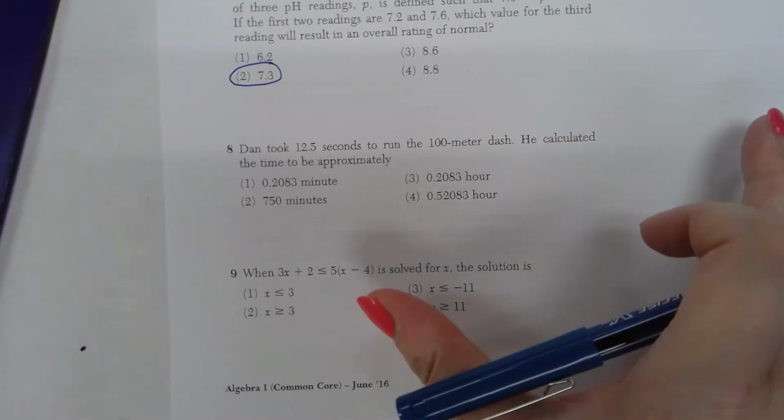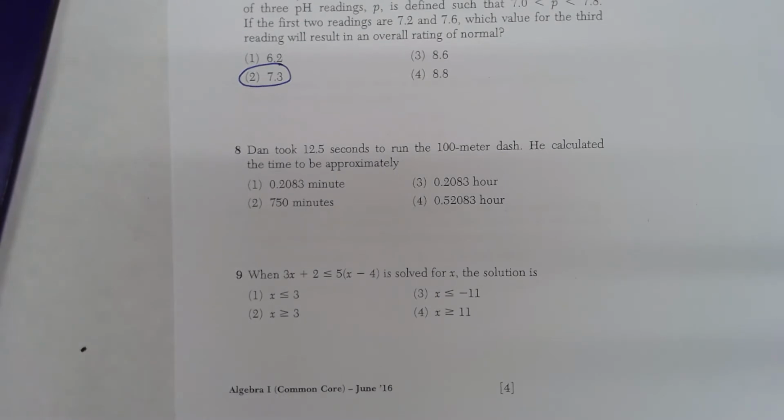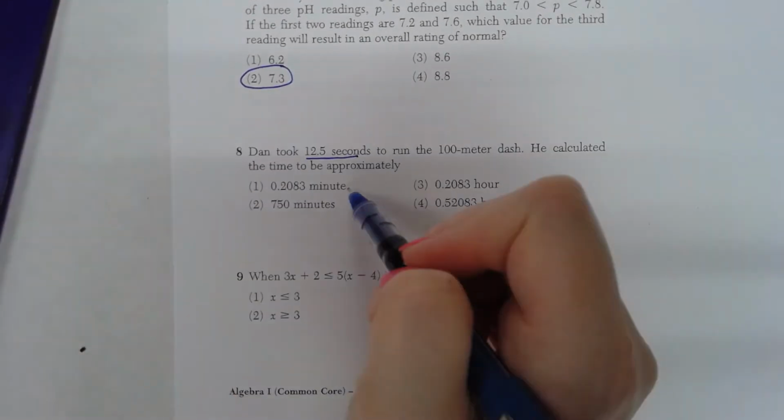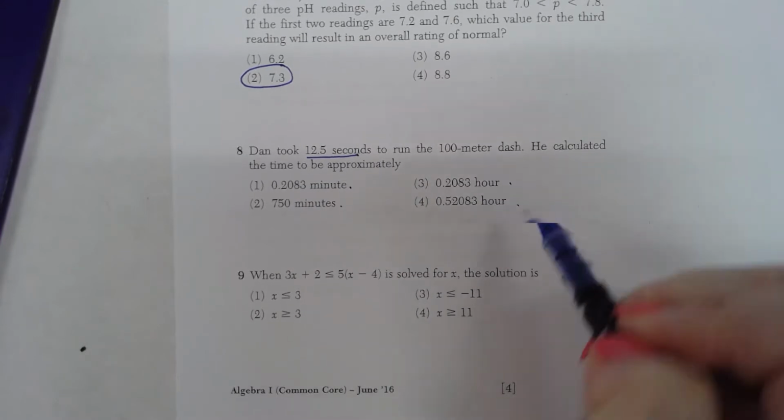8. Dan took 12.5 seconds to run the 100-meter dash. He calculated the time to be approximately... Okay, so notice what they're doing here. We have a time in seconds, and they're asking us to change it to minutes or hours. We don't know which one is the answer.